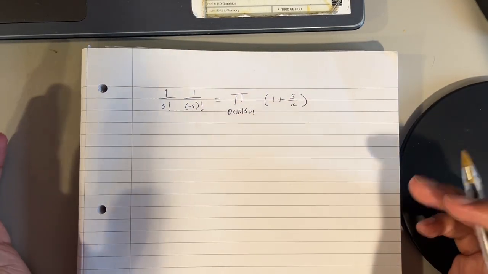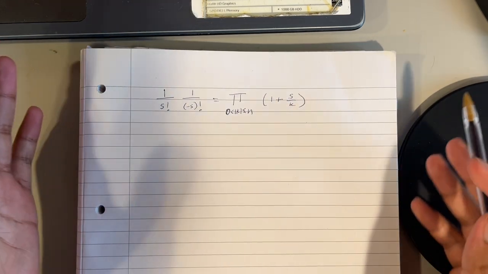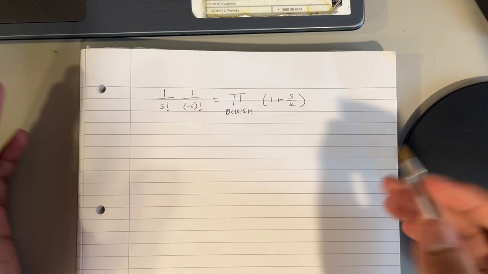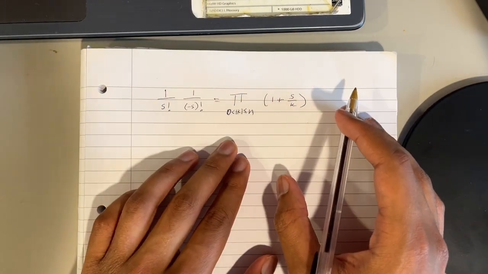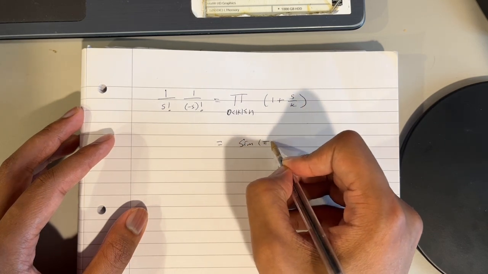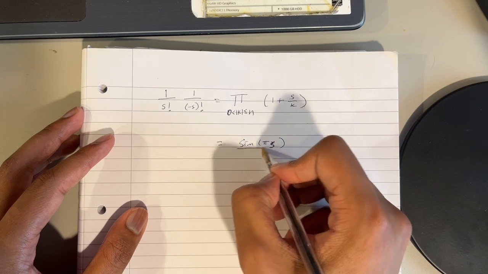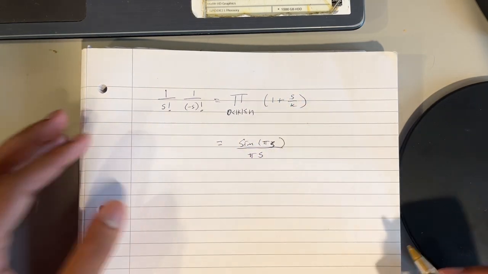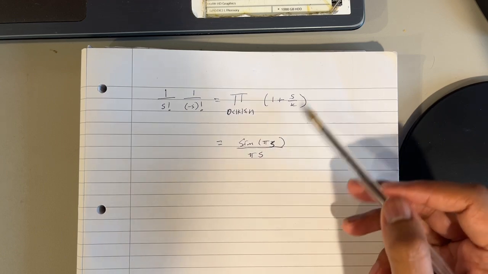But what do we do with this? Euler noticed this product here. I don't know exactly how Euler noticed it, but Euler is a genius and he noticed it. He noticed that this product here is equal to sine of pi s all over pi s. Now, we're not going to show this is true.